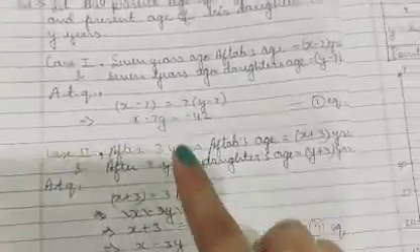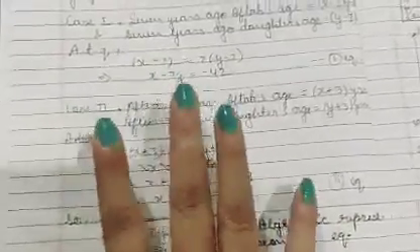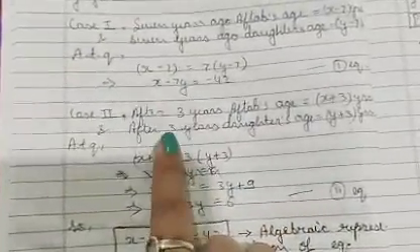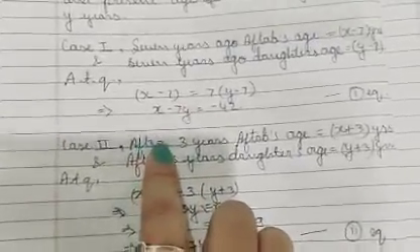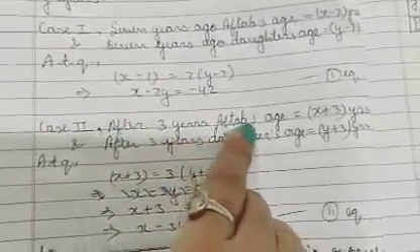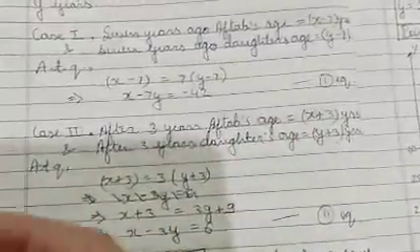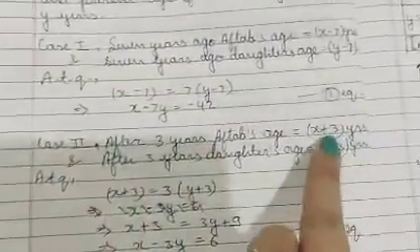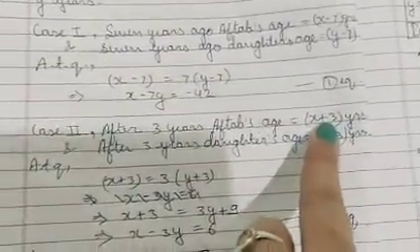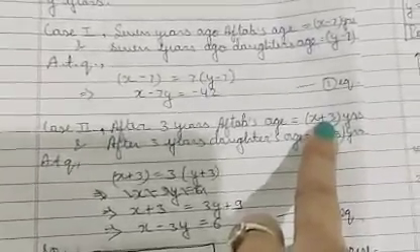We have to get another linear equation also, in two variables. So we'll get the second linear equation using the second condition or second situation. Now the second situation in the question is after 3 years. What do we have to write first? After 3 years, what will be Aftab's age? If his present age is x, then after 3 years his age will be x plus 3.